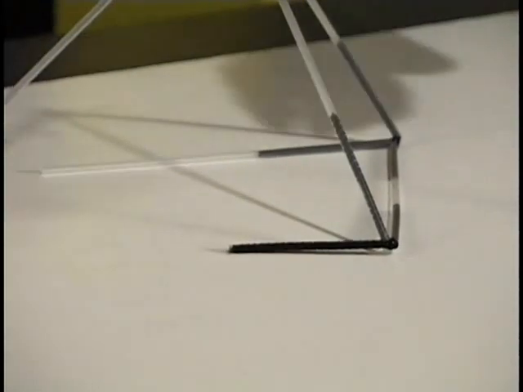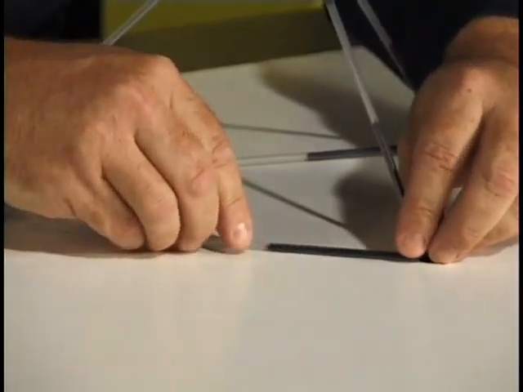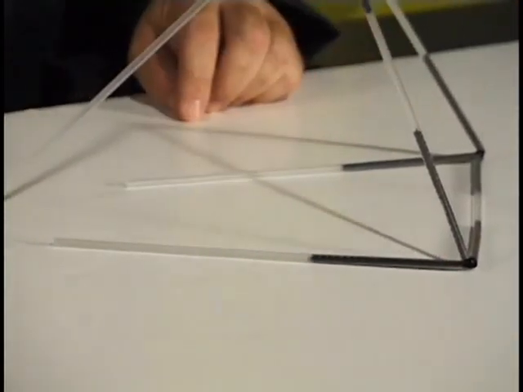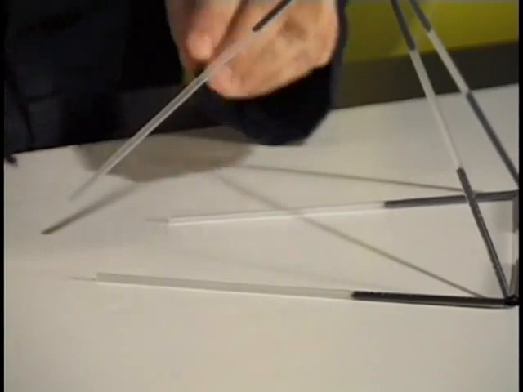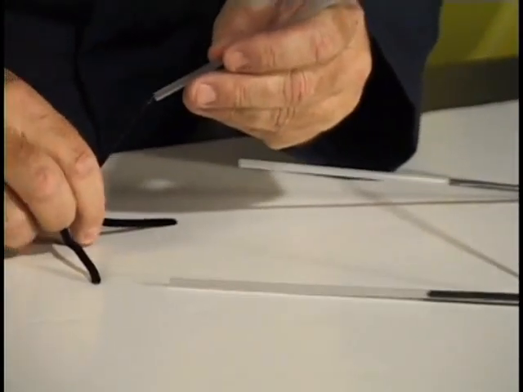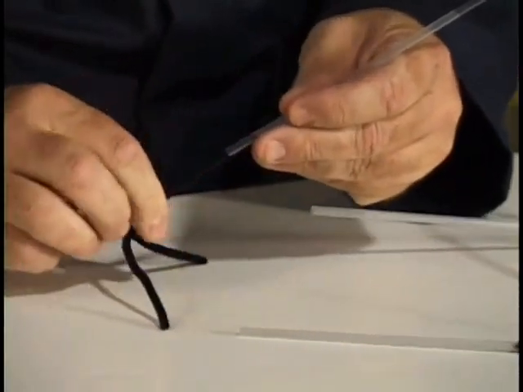We'll also add one straw to the free leg. To complete the tetrahedron, we'll take our 4th corner, we'll put it into the 3 free straws.